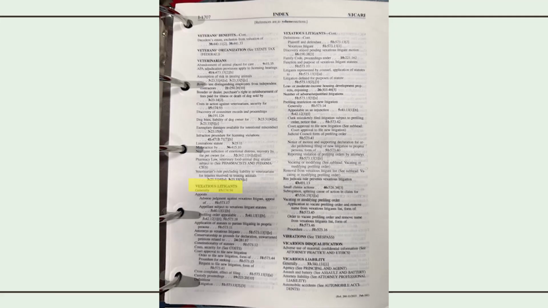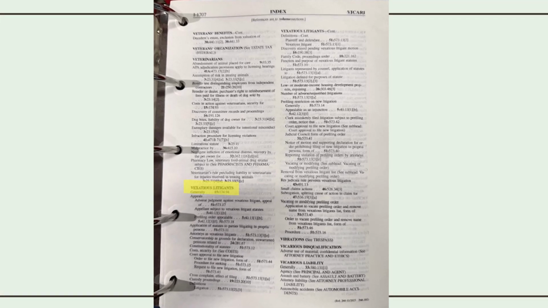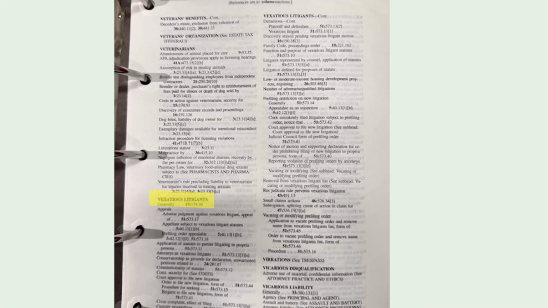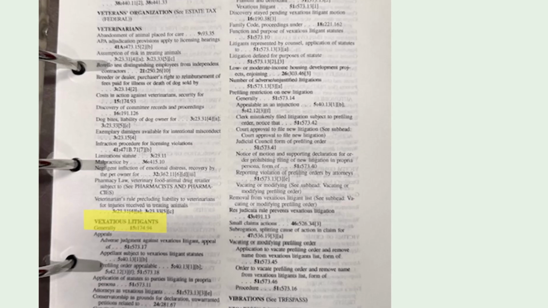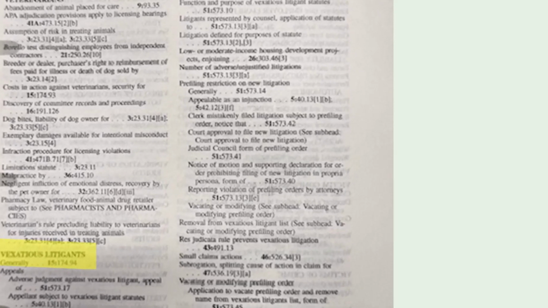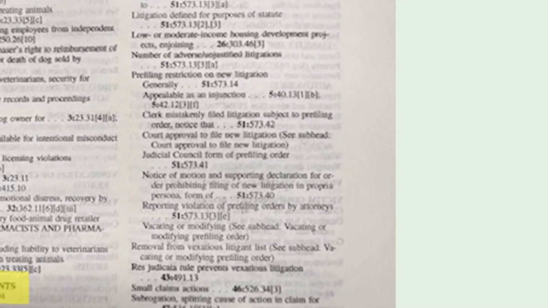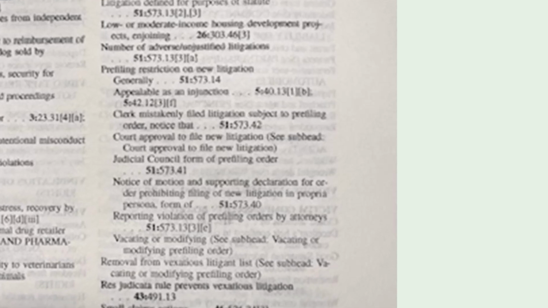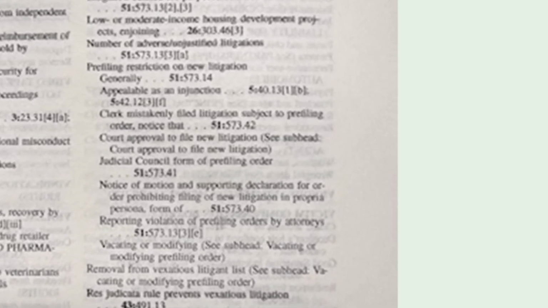I looked up vexatious litigant, and here's what the results look like. Now, when you get to your listing in the index, what it refers you to is the volume number and then the section number. So in this case, the volume number is a little darker print, followed by the section number.